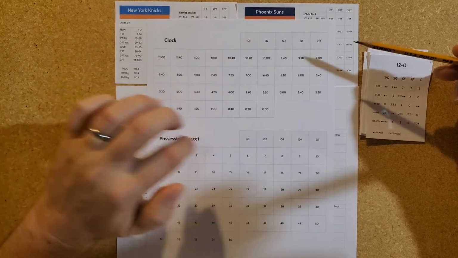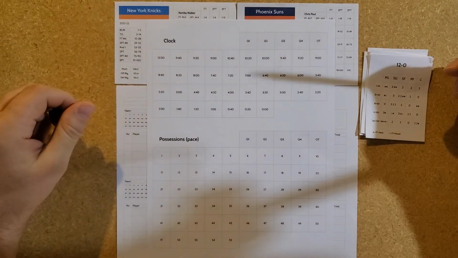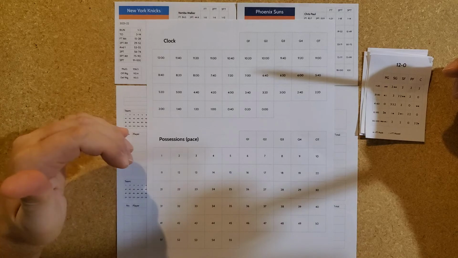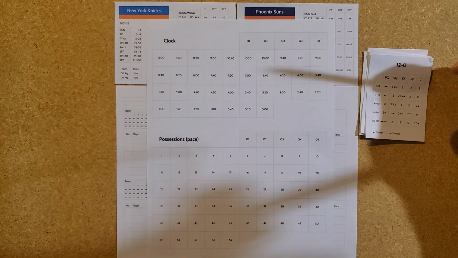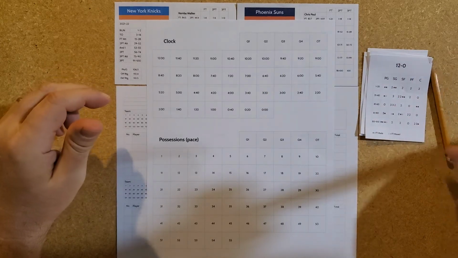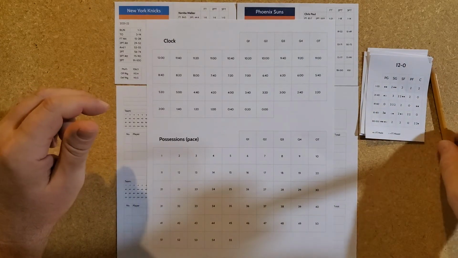You're always moving the clock. I've flirted with the concept of timeouts, where you could sit on the same time for 2 possessions, and that would sort of give the team who took the timeout an advantage, like a 2-for-1 sort of situation.